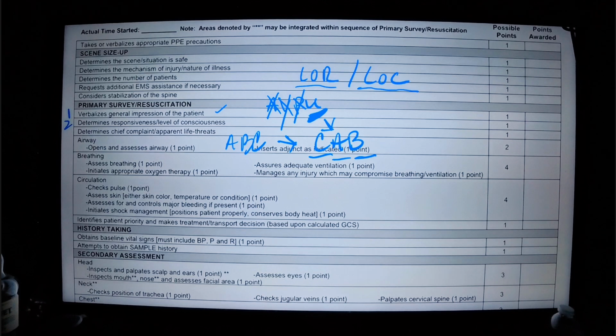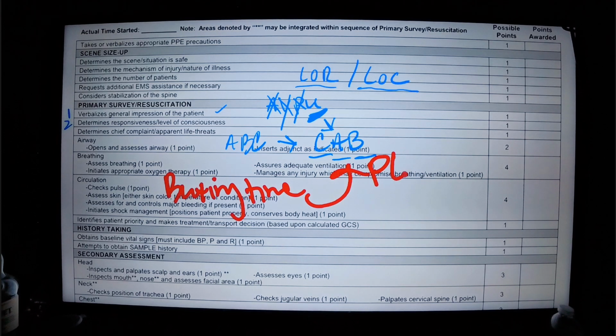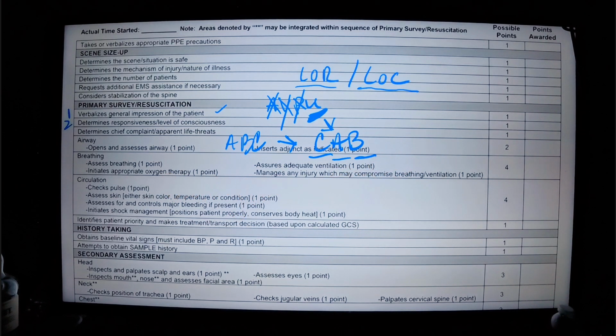Alright? That's why we do that. It's so we can shave time from this to here. We erase that. We go straight to circulation because we're buying time. For the sake of who? The patient. So this is the only time where primary assessment switches from ABC to CAB.